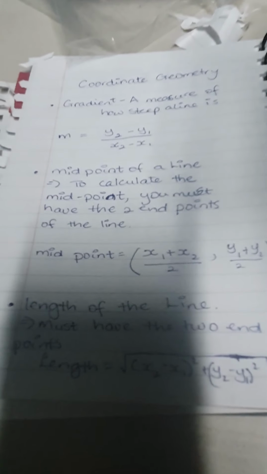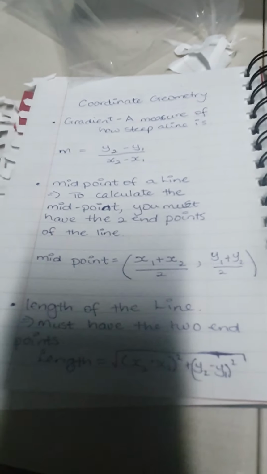So the next thing that we're going to look at, and we're going to look at all three of them together and you're going to see how easy that is, is the midpoint of a line. Now if I give you two numbers and ask you to find the middle of them, what you'll normally do is add the two numbers and then divide by 2, right? So it's the same thing.